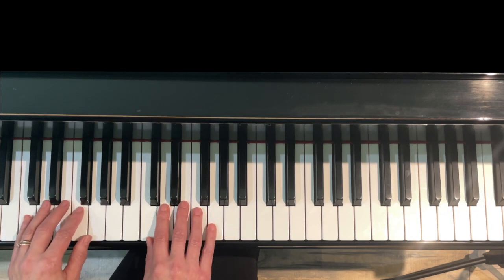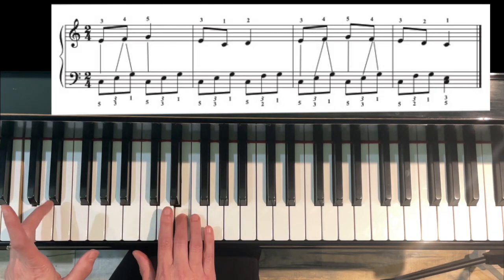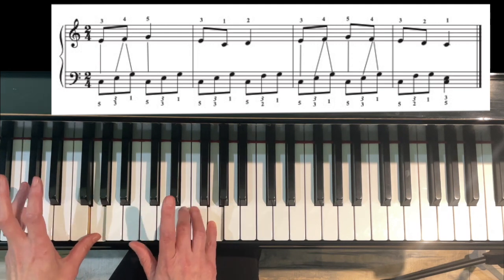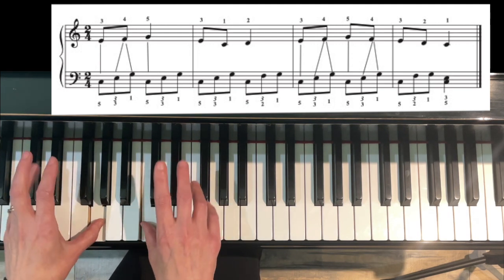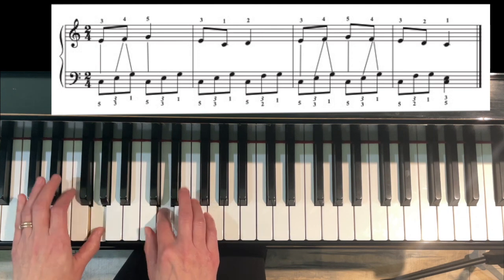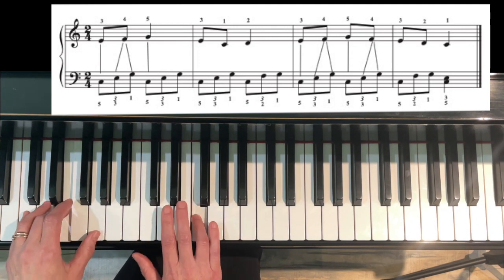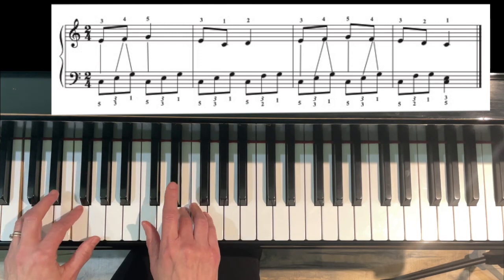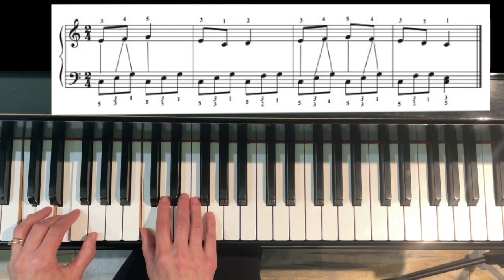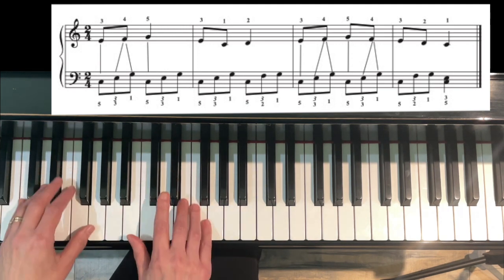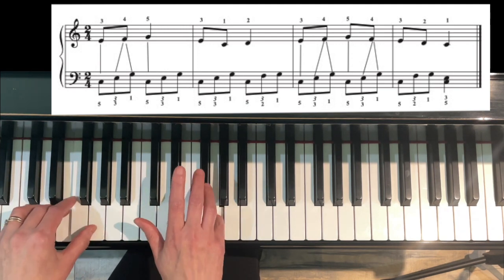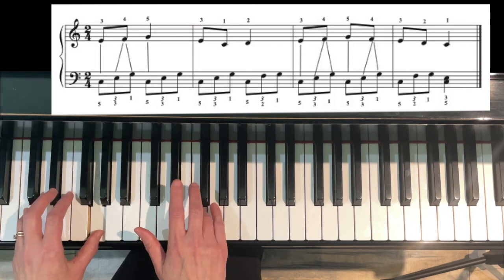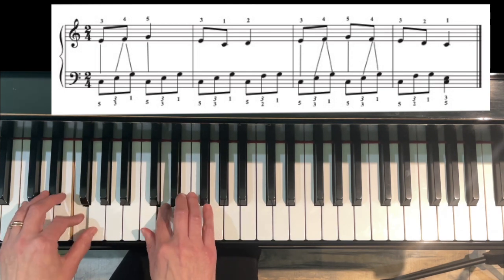Let's do that all the way through now. So we've got together, left, right, left, together, tiki, ta, together, left, right, left, ta, ta, ta. Together, left, right, left, together. Now let's do it more quickly. Ready and go. Ta, tiki, ta, ta, ta, tiki, ta, ta, tiki, ta, ta, tiki, ta, hold.